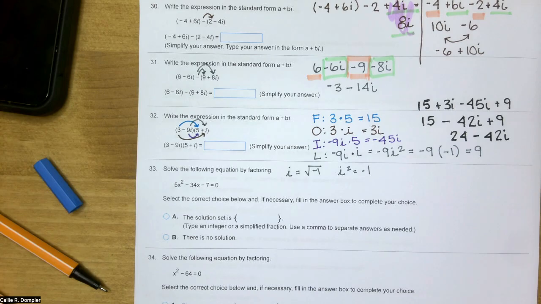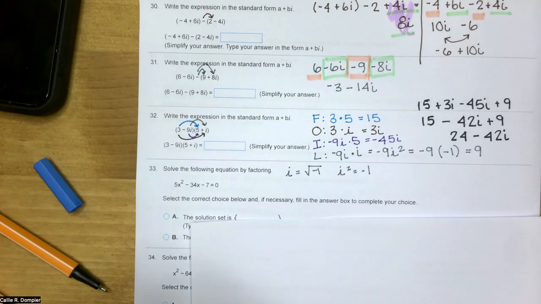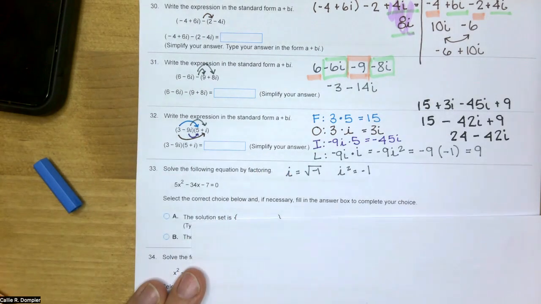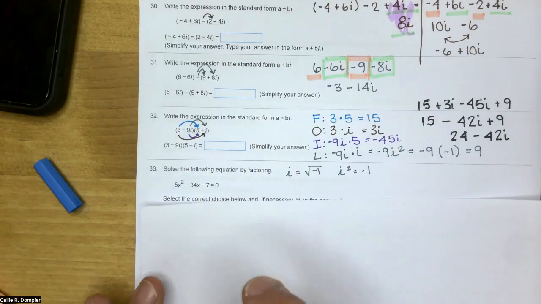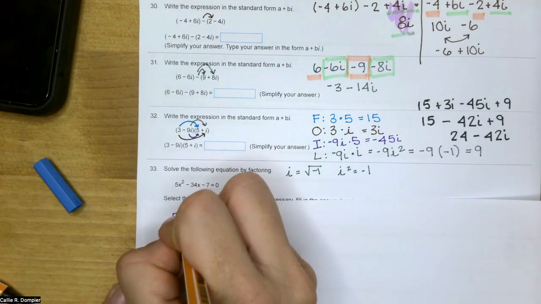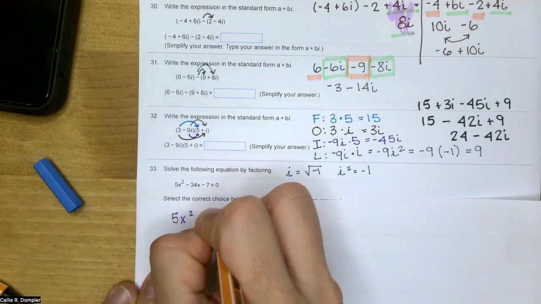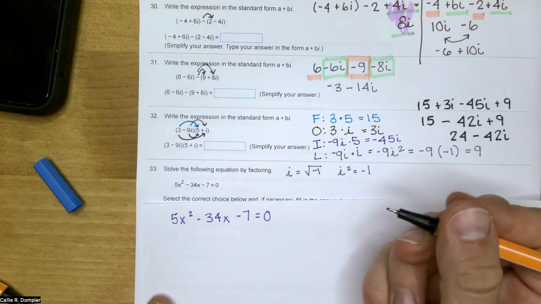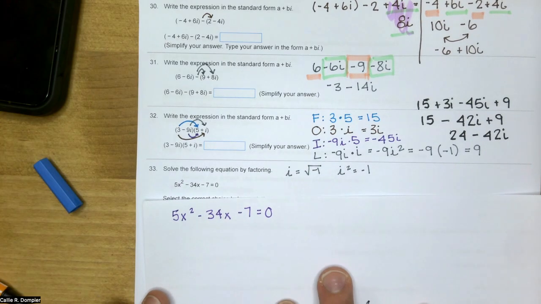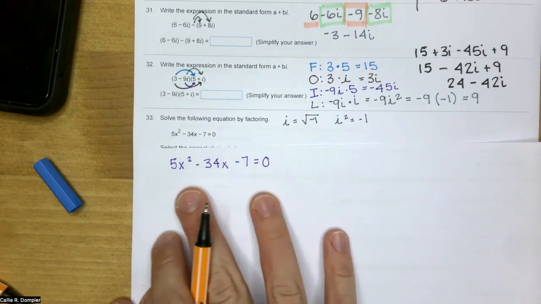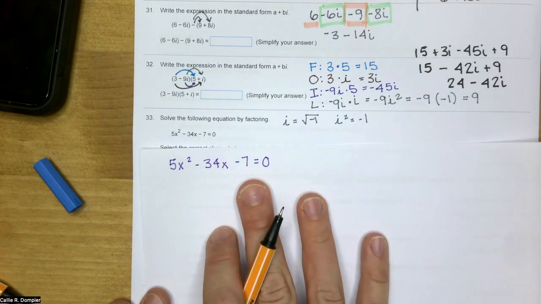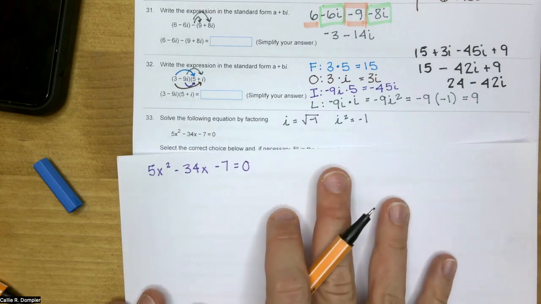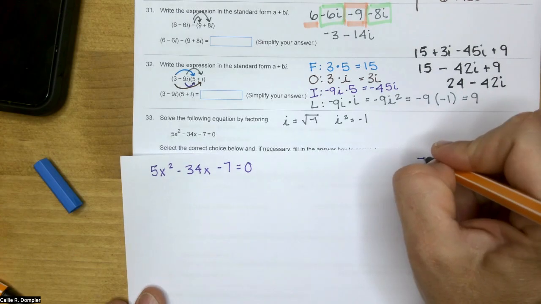Okay, we're going back to factoring. Number 33. We have 5x squared minus 34x minus 7 equals 0. Good? Okay. Can you factor anything out of there? Might be easy. No? Okay. So now we're going to make that table.